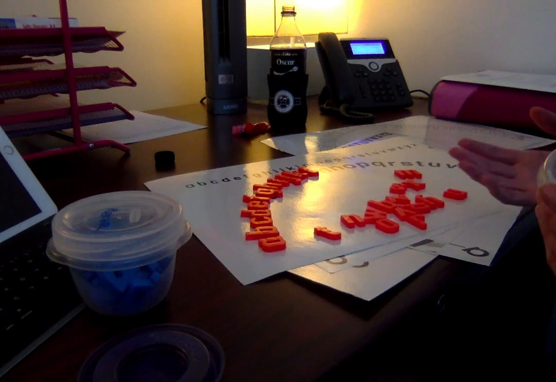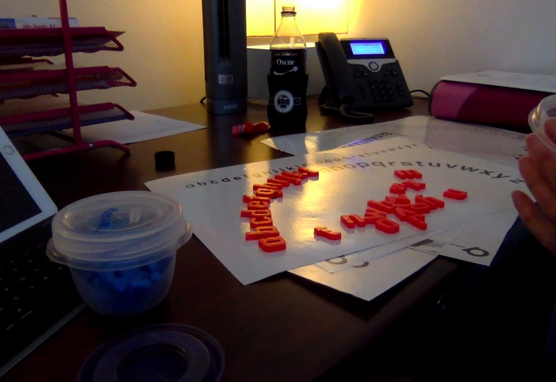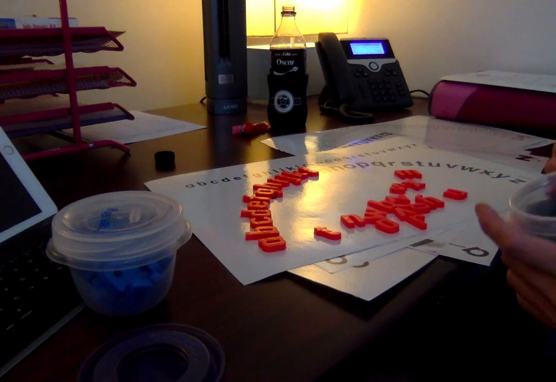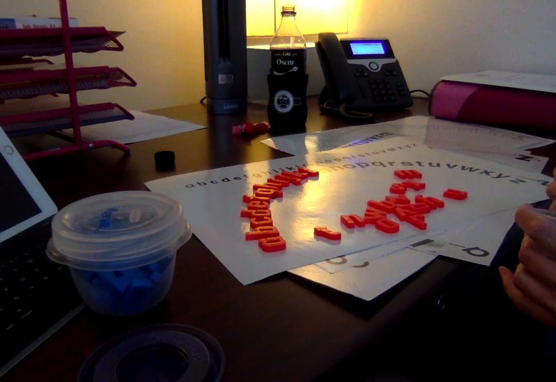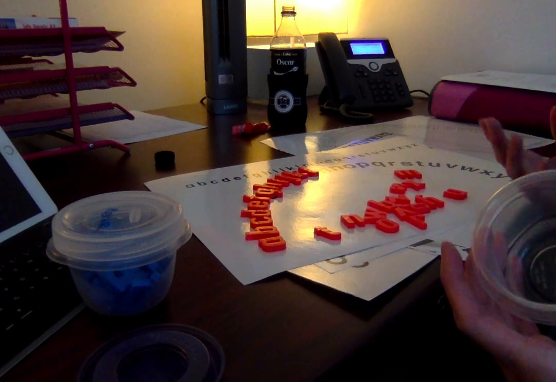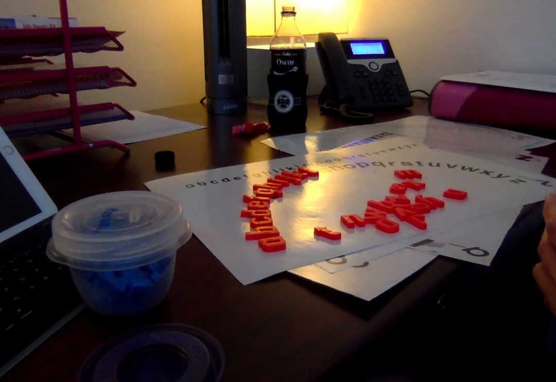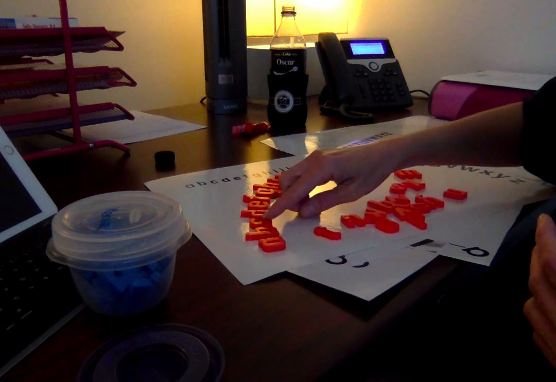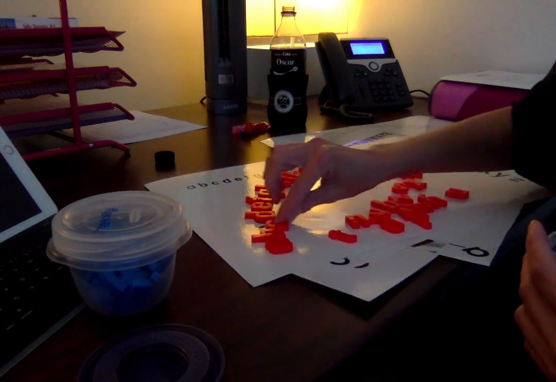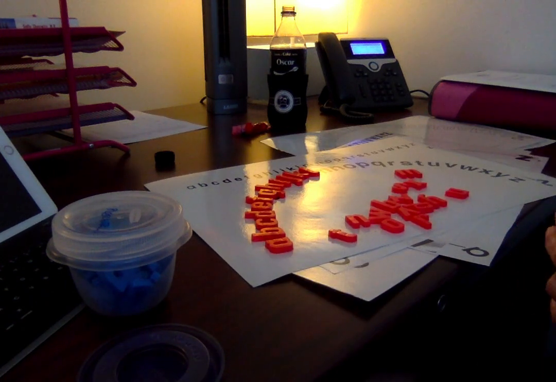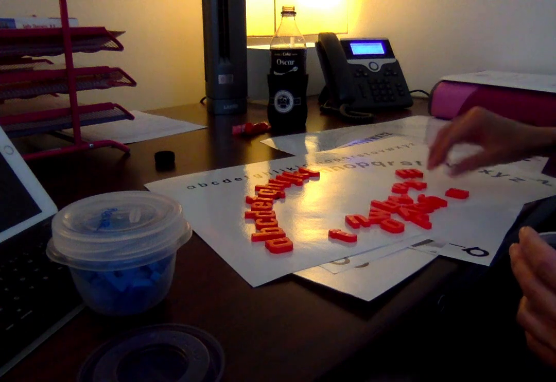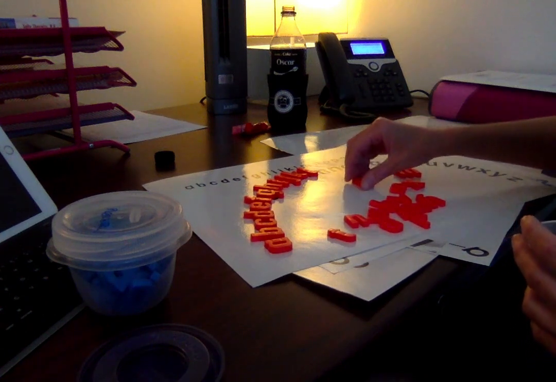Another thing you could do is say a word that begins with a letter. I'm going to say the word cat. Find the letter that says the first sound of cat. Okay, so you'll have them pull down the C. Or you'll say, I'm going to say the word man. What's the last sound you hear in man? How would you make that sound? And then they'll pull down their letter N.